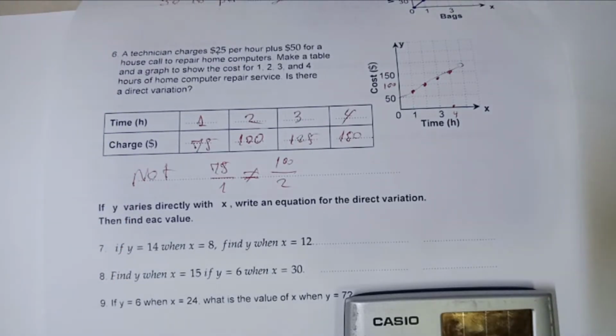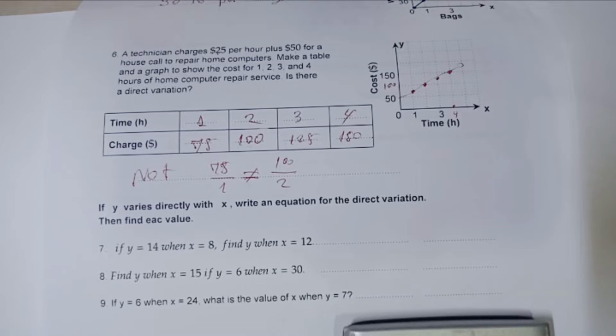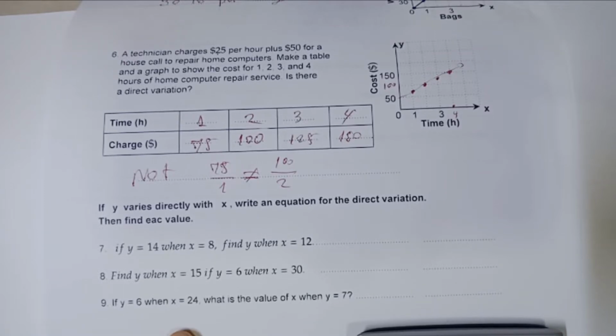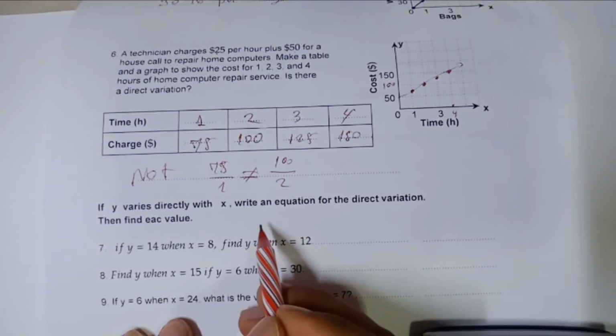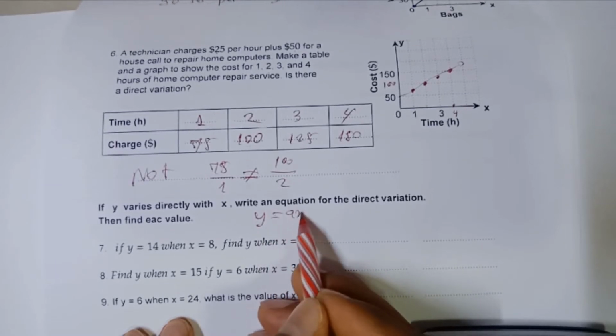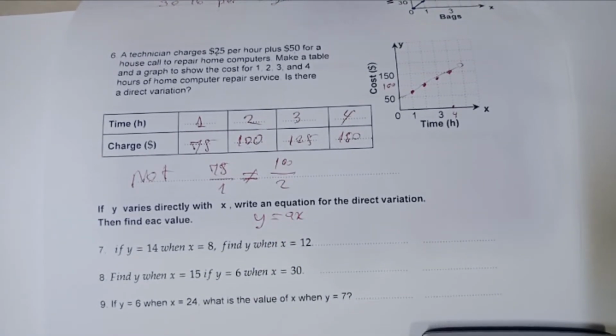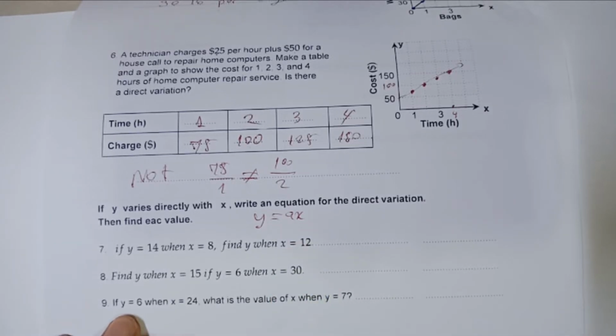Write a direct variation for each of the numbers here, 7, 8, 9. The equation of direct variation is in the form y equals ax. So you need to find the value of a first in order to write the direct variation.